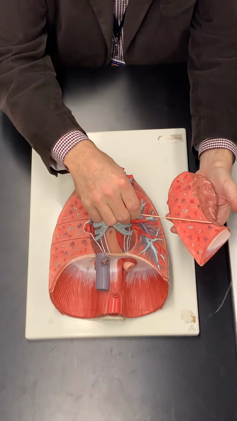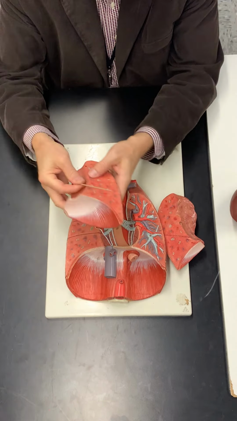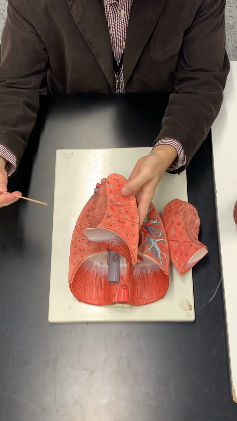The two lobes with the fissure, the three lobes with the two fissures.